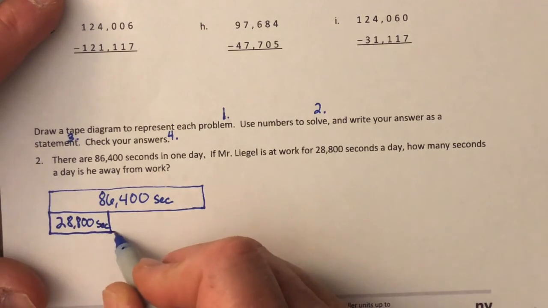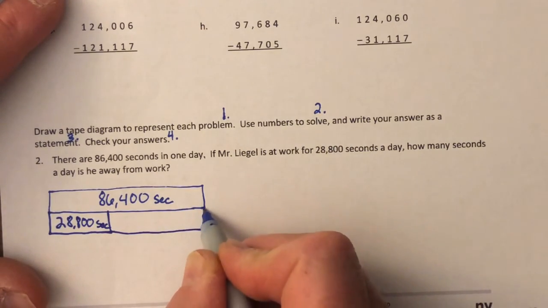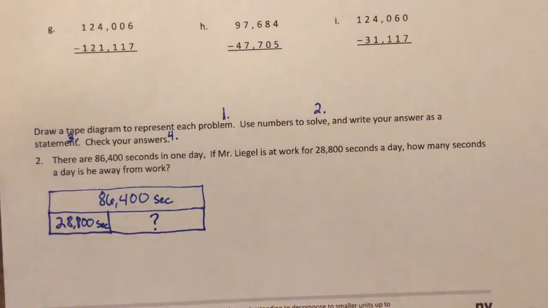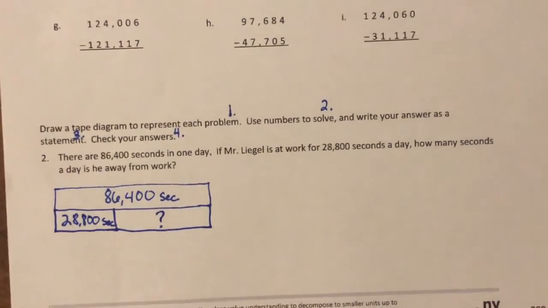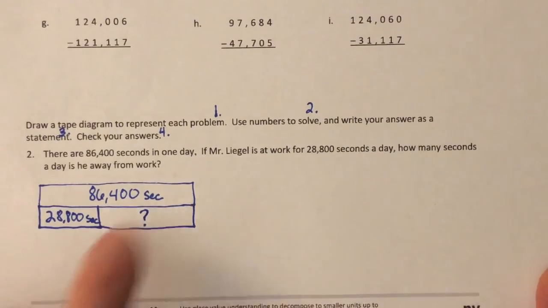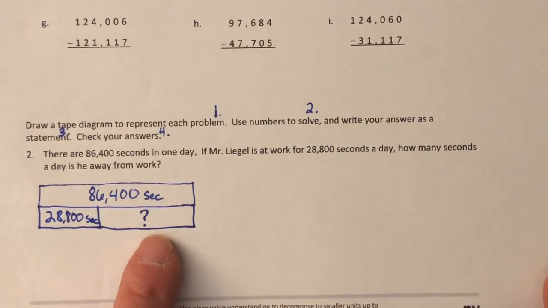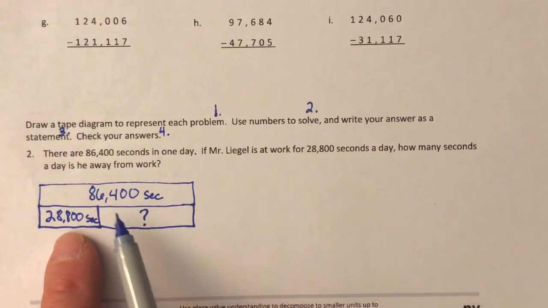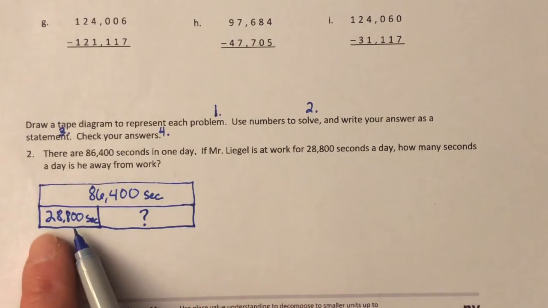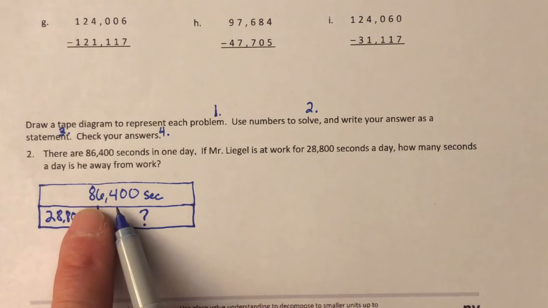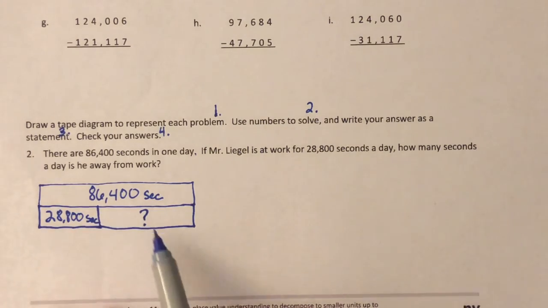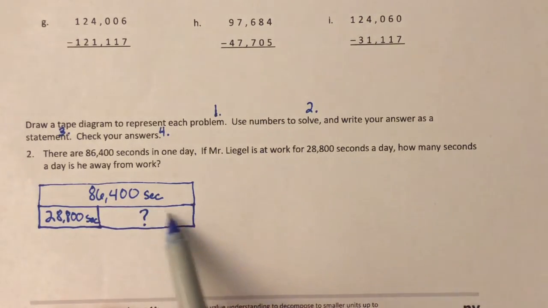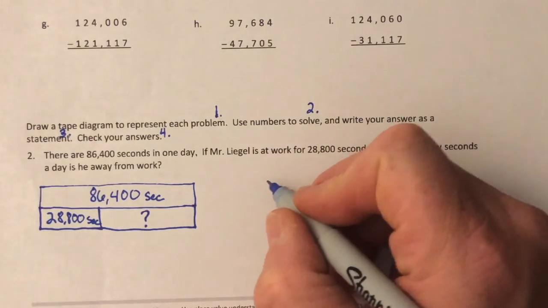What we need to know is this missing piece right here. How many seconds is he away from work? Okay, that he's not at work, okay? So there's my tape diagram, I represented it there. Now I'm going to use numbers to solve. So this is obviously a subtraction problem. If I subtract 28,800 from 86,400, I'll know this missing piece here, the answer we're looking for.